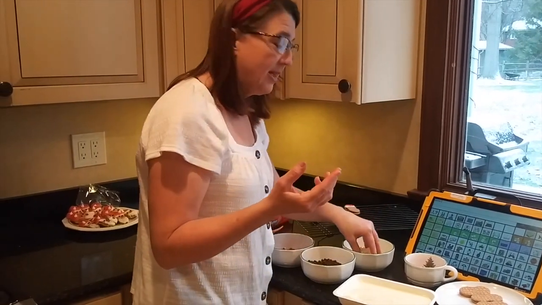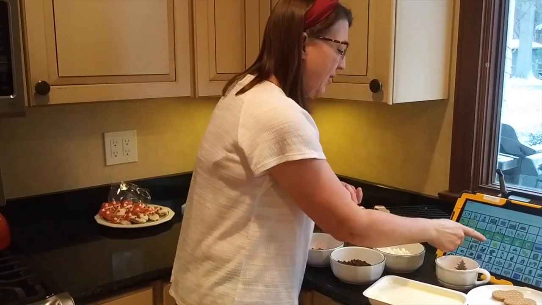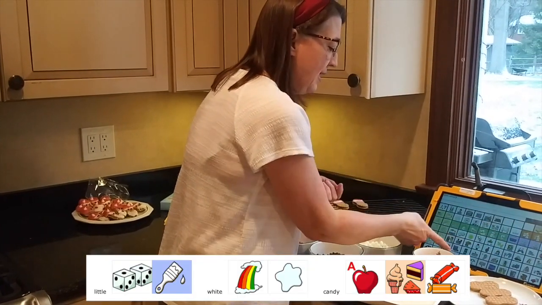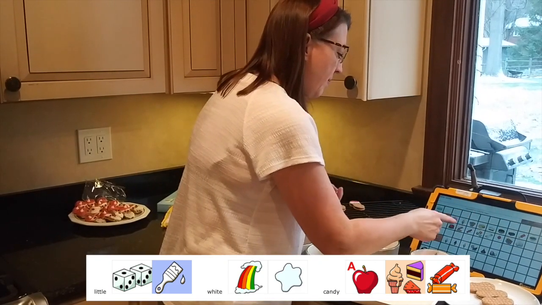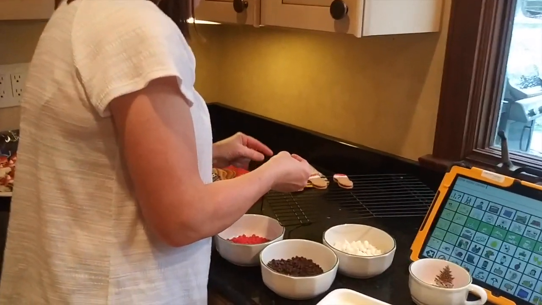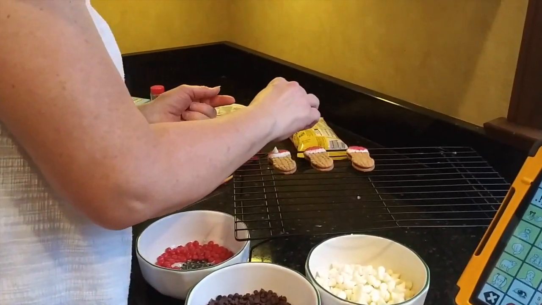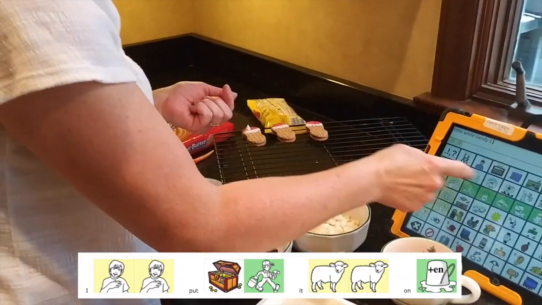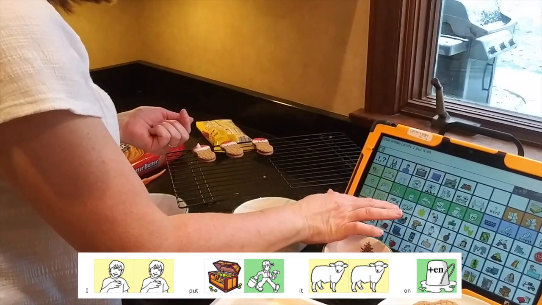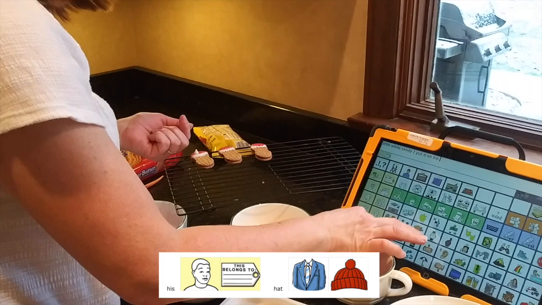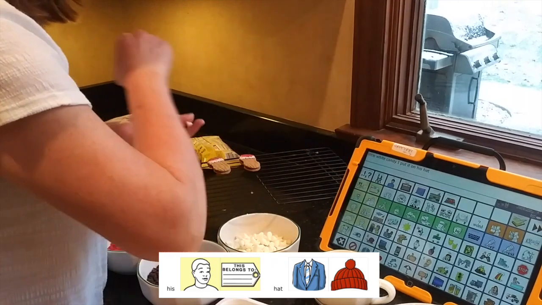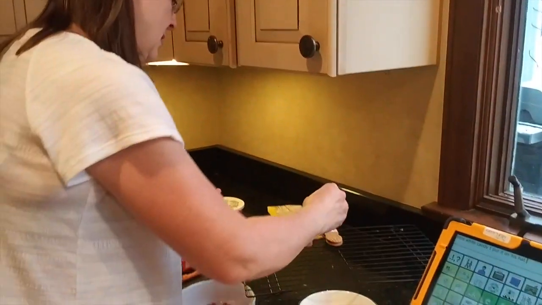And so now I have to get my little white candy, right? I have to get the little white candy. Candy. Little white candy. I'm going to put it on Santa's hat. All right, so I put it on his hat, which is a clothing word. Hat. So this little white candy, I put it on his hat. I put it on Santa's hat. Okay.